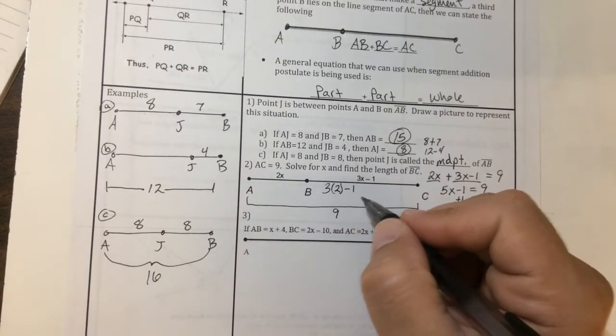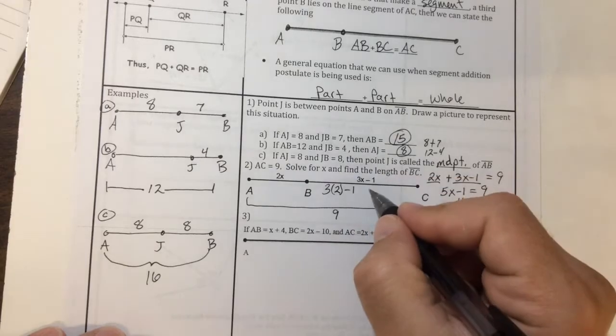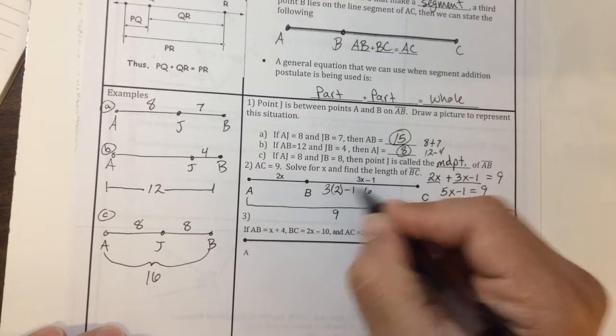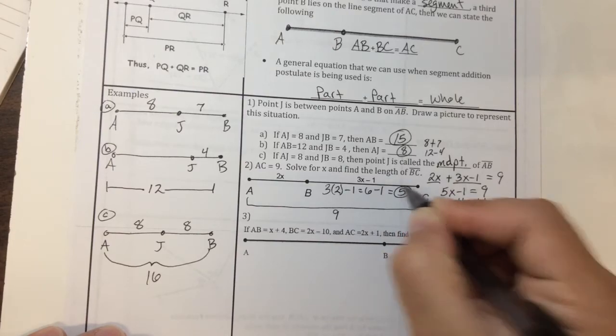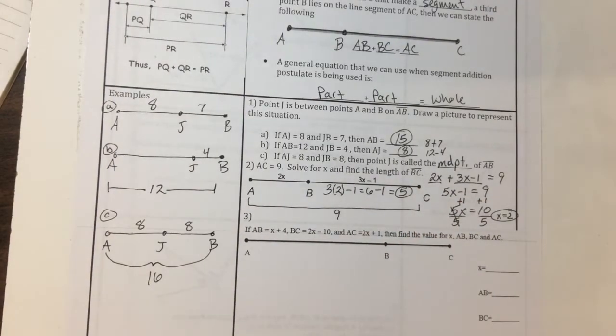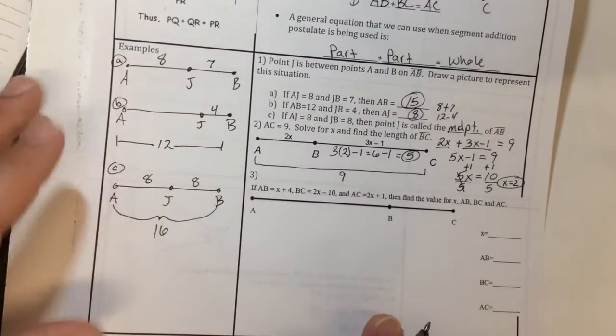and evaluate. 3 times 2 is 6. 6 minus 1 is 5. So BC is 5. All right?